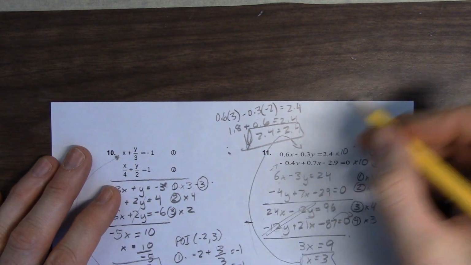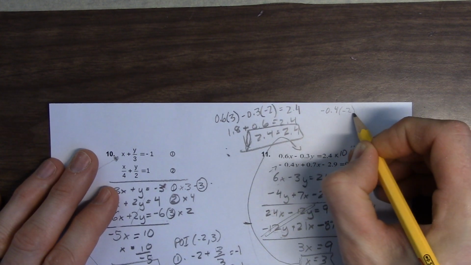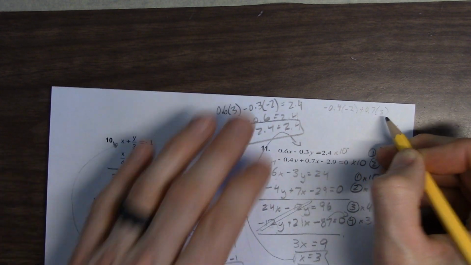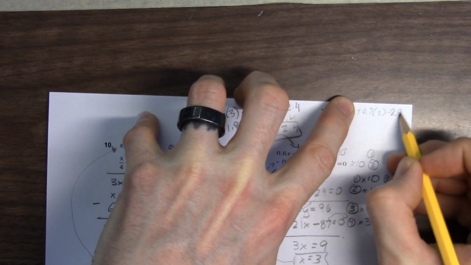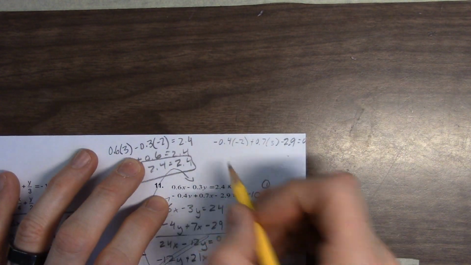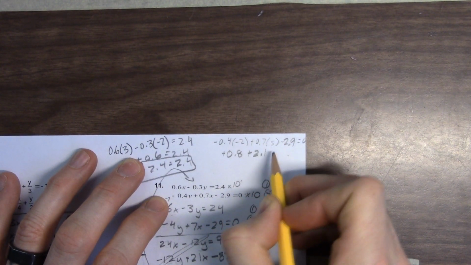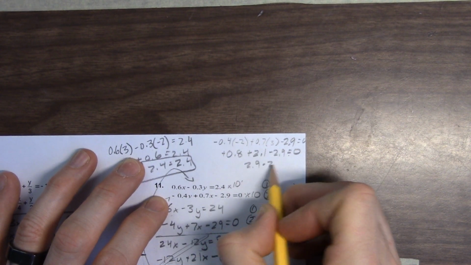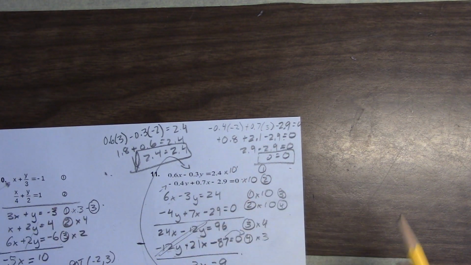Now we'll sub it into the bottom one. So we get -0.4 times y, this time -2, plus 0.7 times x, which is 3, minus 2.9 equals 0. So we get positive 0.8 plus 2.1 minus 2.9 equals 0. So we get 2.9 minus 2.9 equals 0, 0 equals 0. Works.